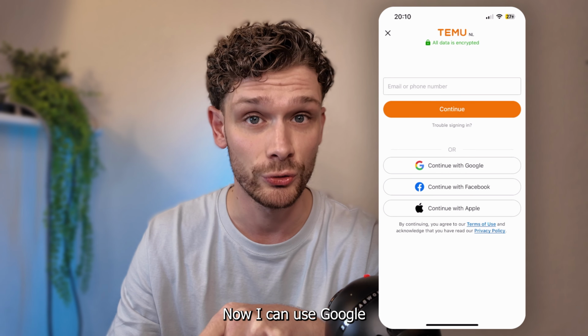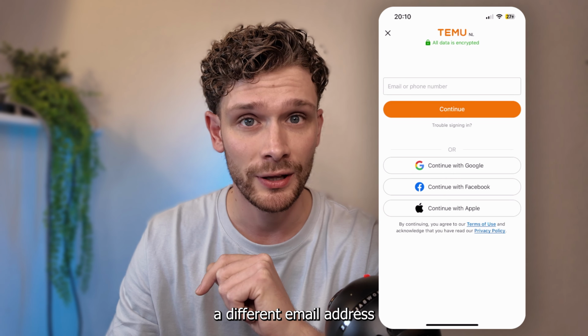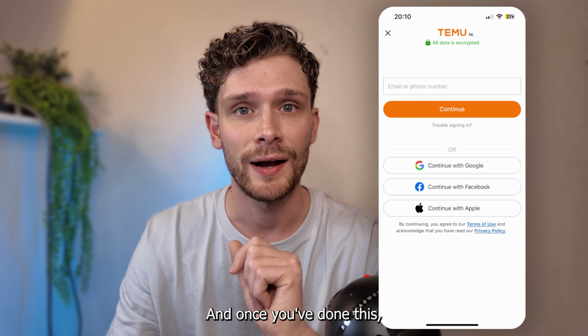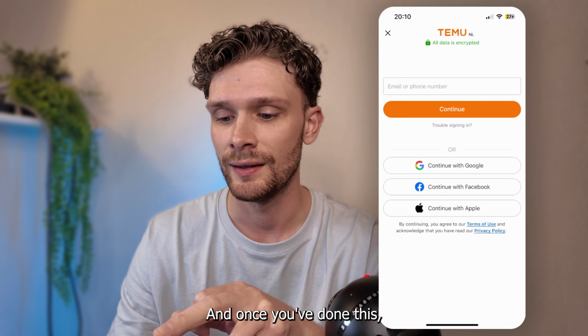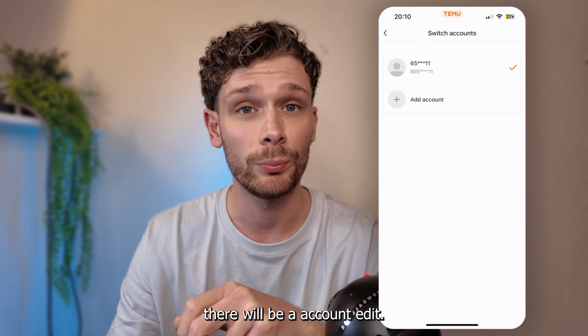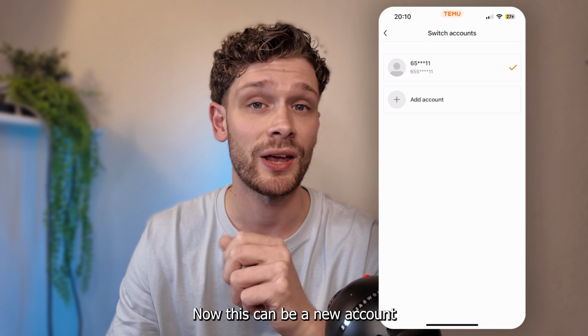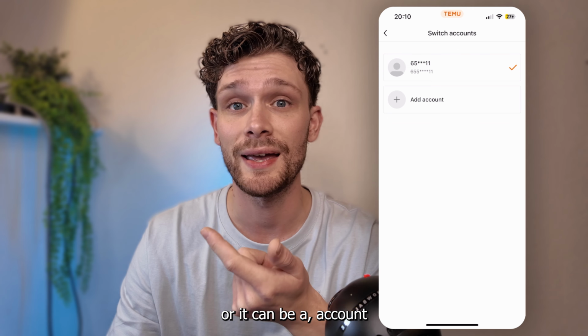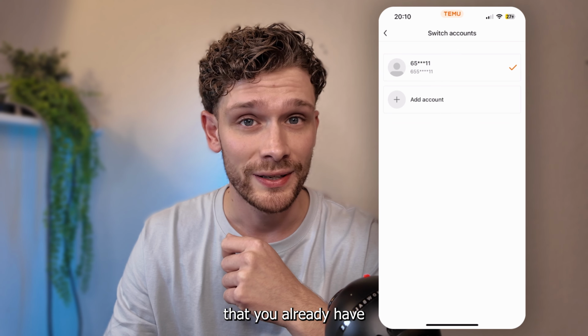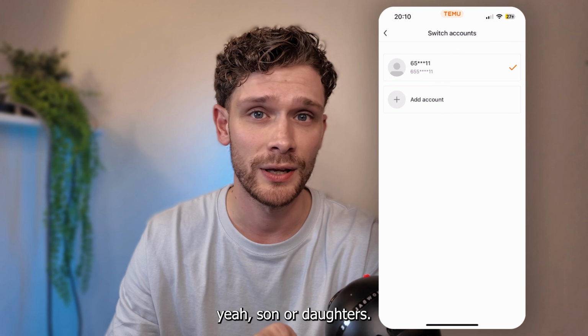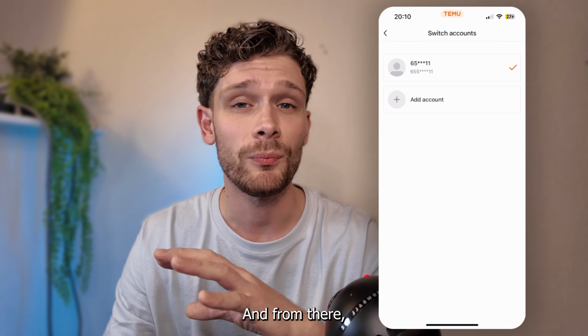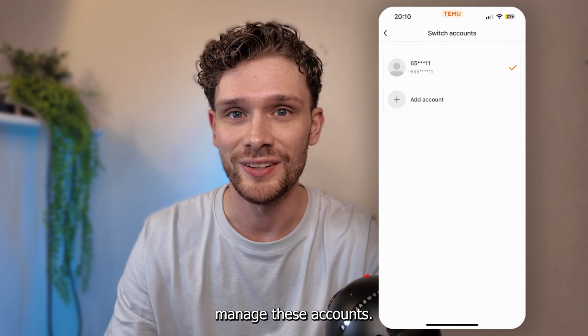Now, I can use Google, Facebook, Apple, or simply use a different email address or phone number. Now, once you've done this, what will happen is there will be an account added. Now, this can be a new account or it can be an account that you already have, or one of your son or daughters, and from there you can easily manage these accounts.